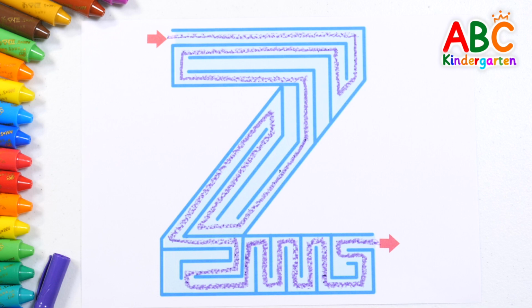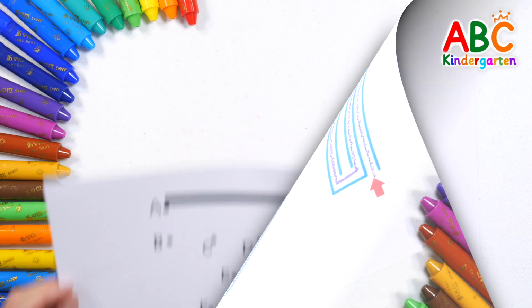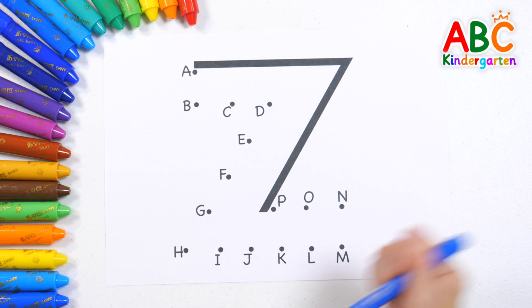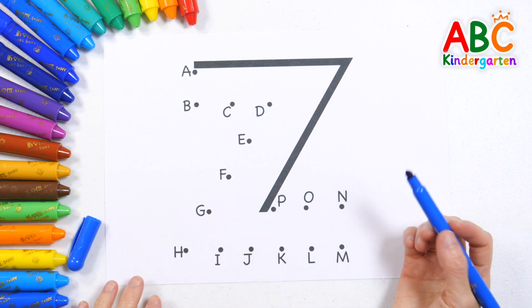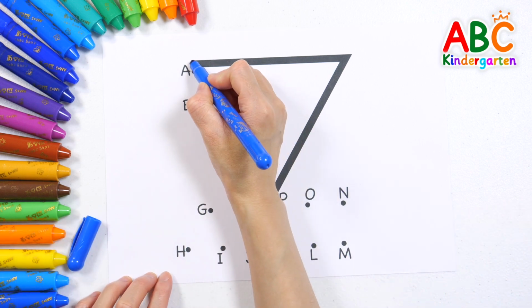Maze complete! Great job! There are dots next to the letters from A to P. Shall we connect the dots in alphabetical order?